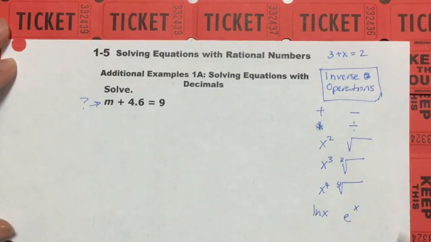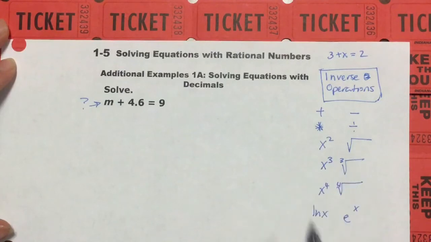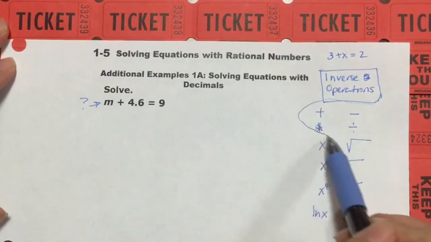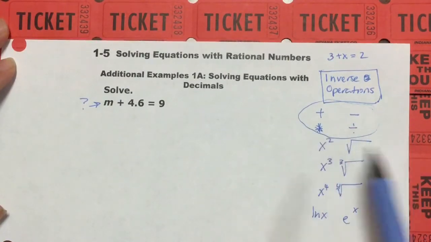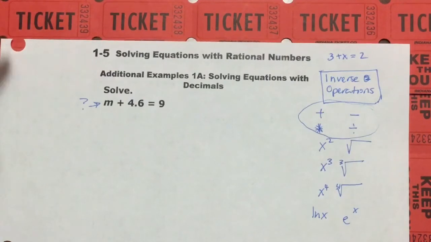And then you just learn more and more inverse operations. But for right now, we're not learning all those. Those come later in algebra, algebra 2, trig and all that type of stuff. Today, we're only focusing on addition and subtraction, which are inverse operations. And whenever you see multiplication or division, you're going to do the opposite one to figure out what the variable is.